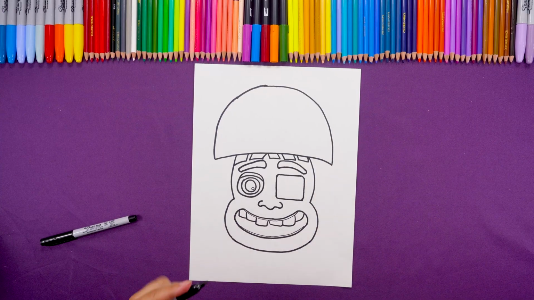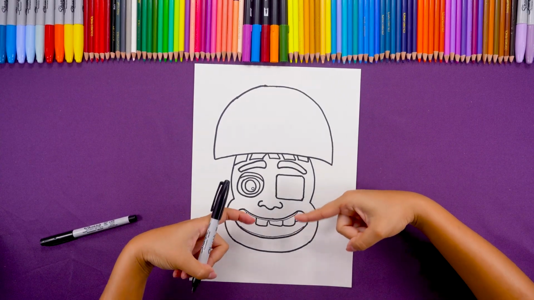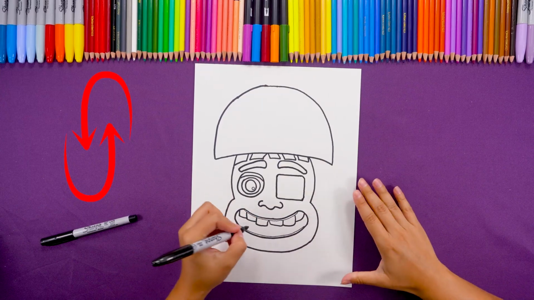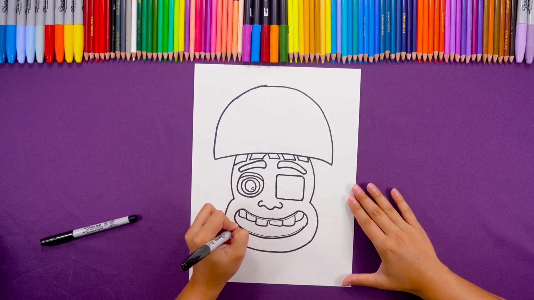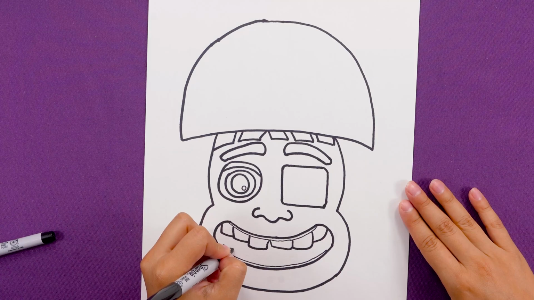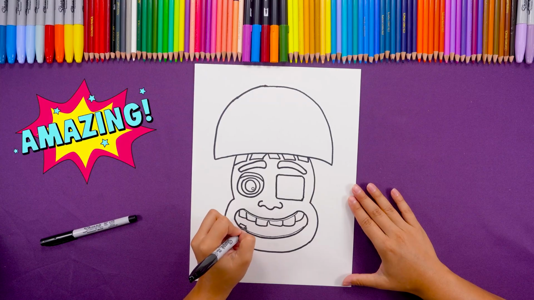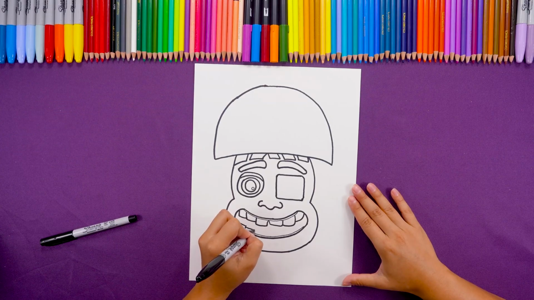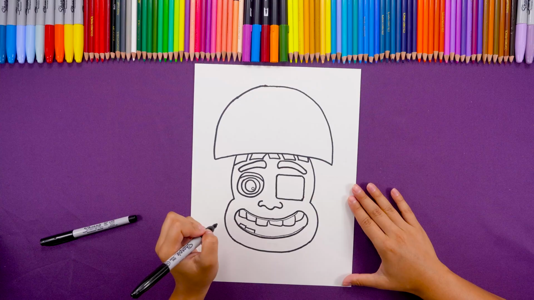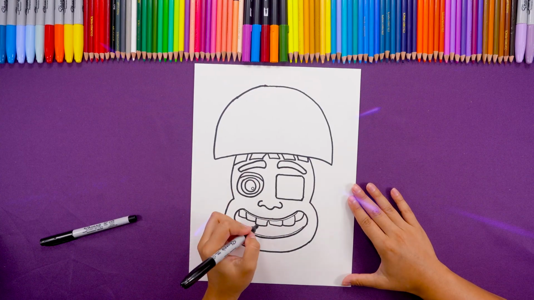For the bottom teeth, we're gonna draw the same thing, just upside down. So I'm gonna draw a vertical line coming up, a vertical line here. I left some space in between and just one horizontal line to connect his teeth. That's one tooth. Amazing. This one's gonna be a little shorter, so horizontal, then vertical like that. And then I'm gonna draw the rest of his teeth.